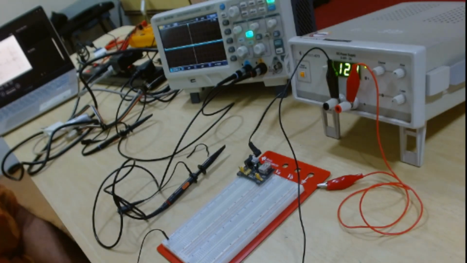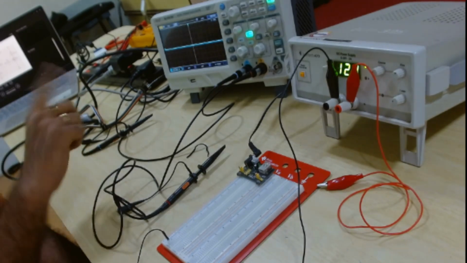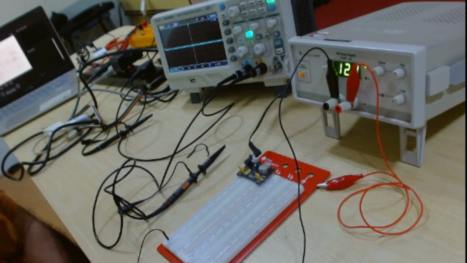Right? So we will try to rig up the circuit for this example. What we are taking is basically a monostable multivibrator driving a motor. So this is what we need to rig up.